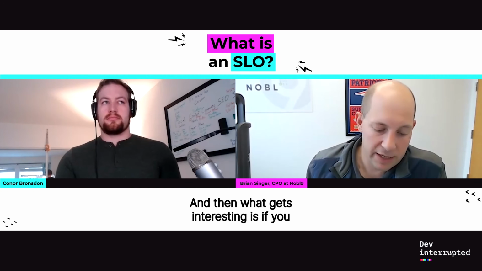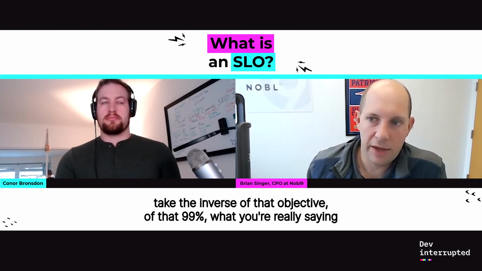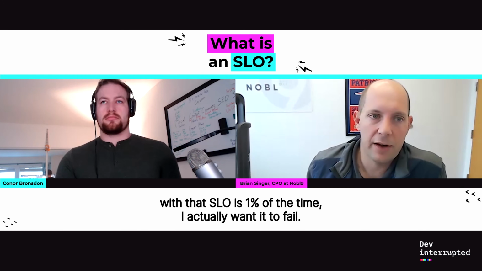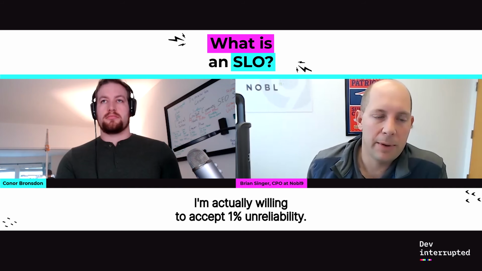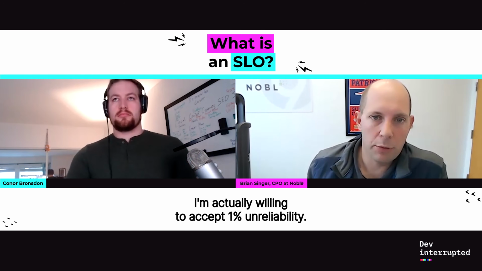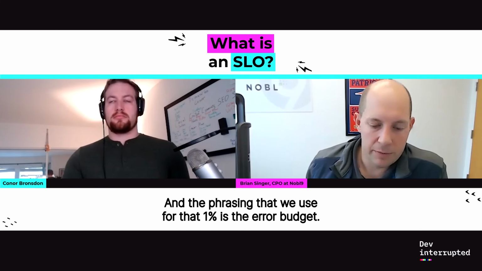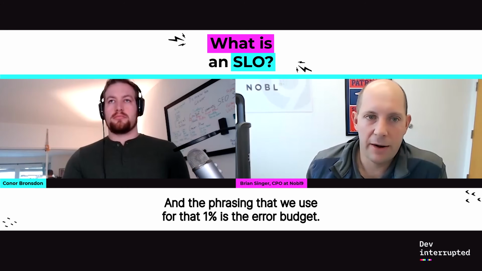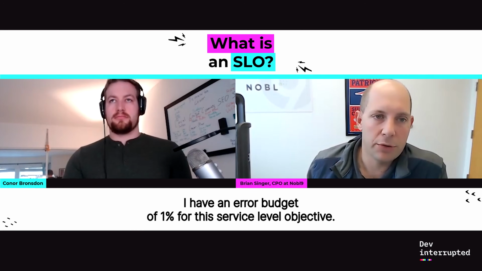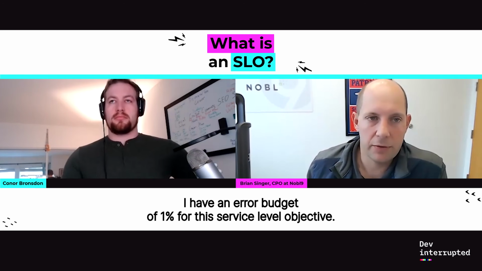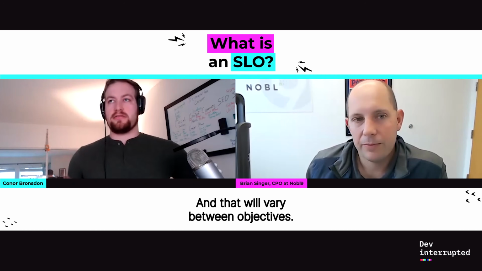And then what gets interesting is if you take the inverse of that objective, of that 99%, what you're really saying with that SLO is 1% of the time, I actually want it to fail. I'm actually willing to accept 1% unreliability. And the phrasing that we use for that 1% is the error budget, right? I have an error budget of 1% for this service level objective. And that'll vary between objectives.